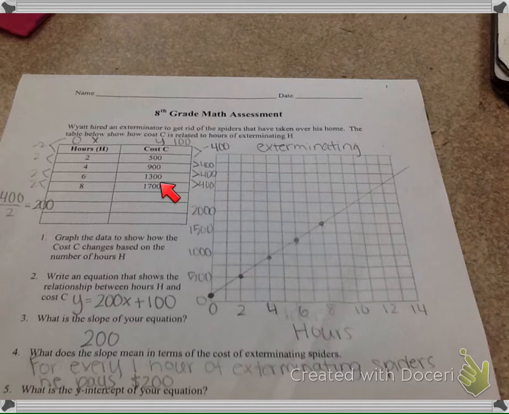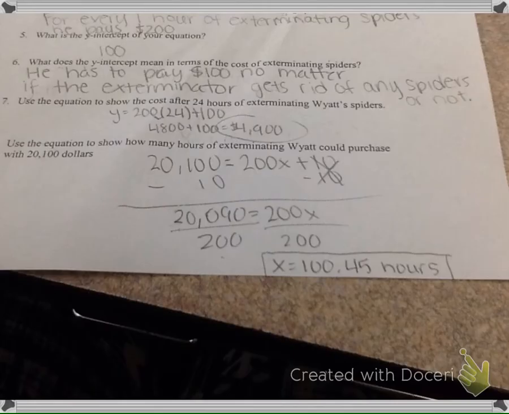So he starts out by paying, for no hours exterminated, $100. So no matter what, he's going to pay $100 whether he works for an hour or not. It's always $100.